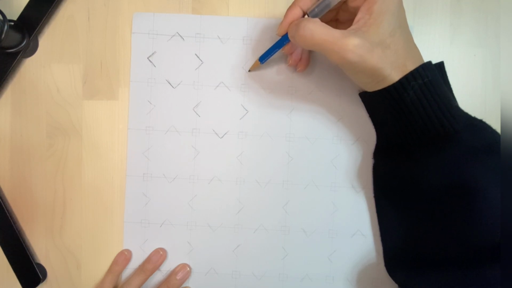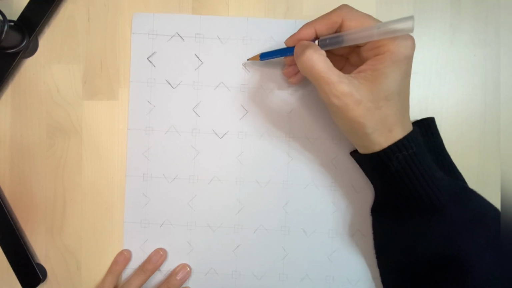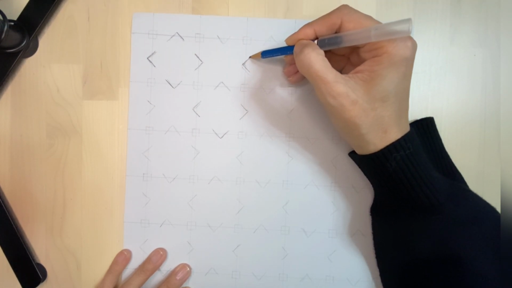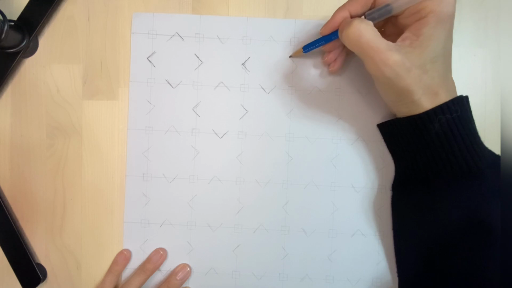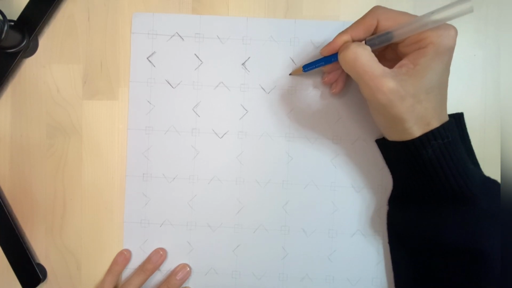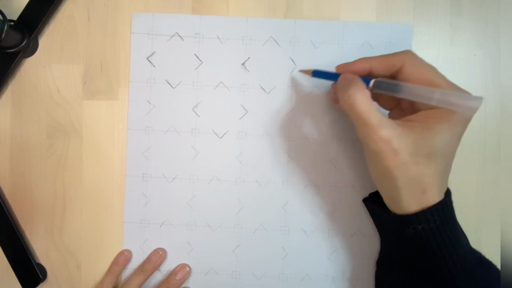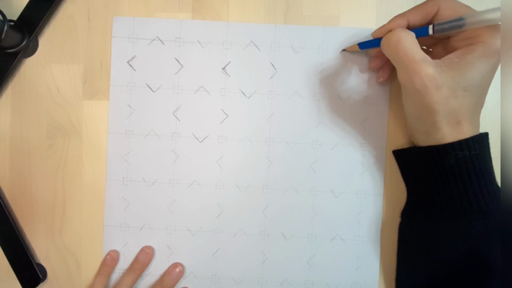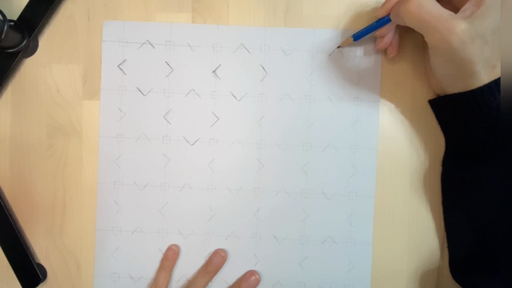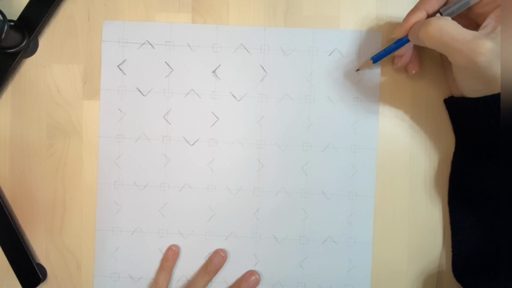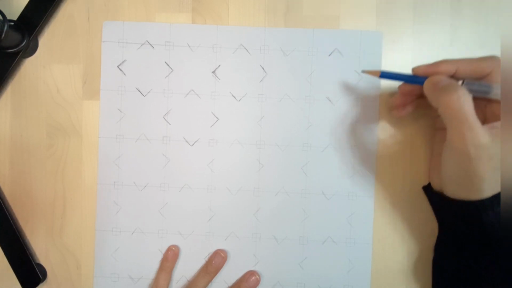Like this one, it's not quite in the middle, so I'm going to adjust it to about here, maybe. Yep. So you do a little bit of adjustment here and there as needed. You see how it's starting to look nicer. And remember what I said about the height of these V shapes? I'm still keeping these V shapes within the height and the width of each square.